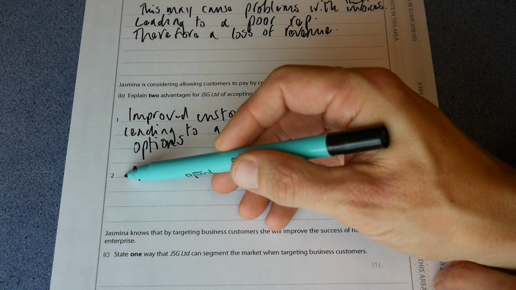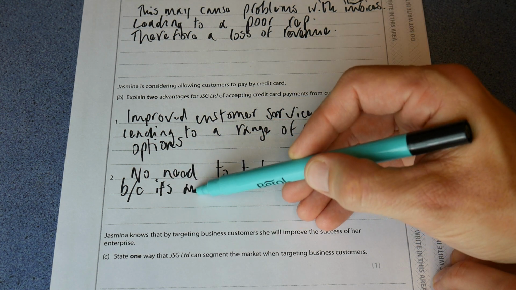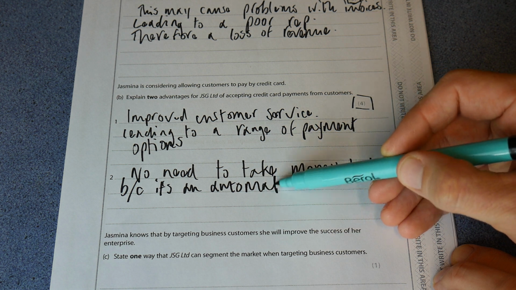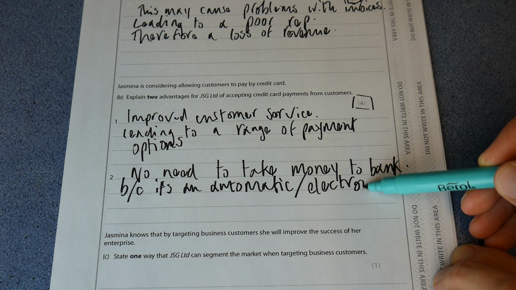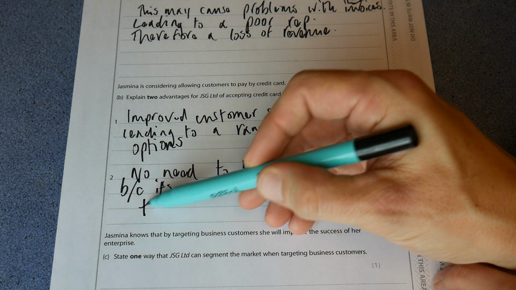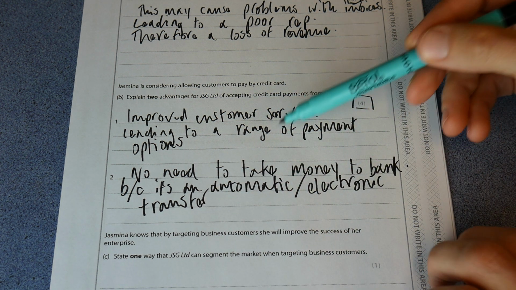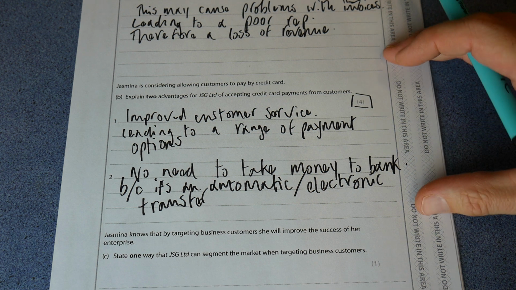Okay, because it's an automatic or electronic transfer. Alright, nicely done. Okay, so again, we've taken care of 2 marks for each of these. We've identified a point and just added some explanation.